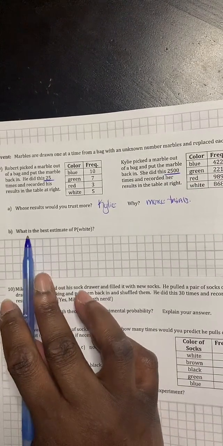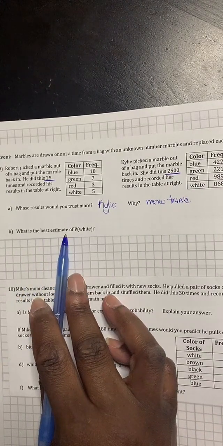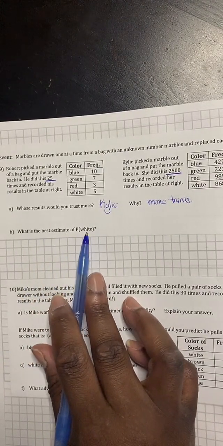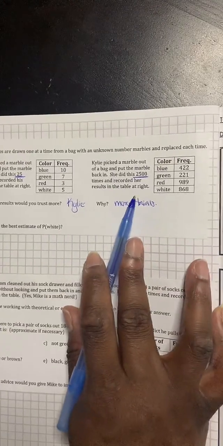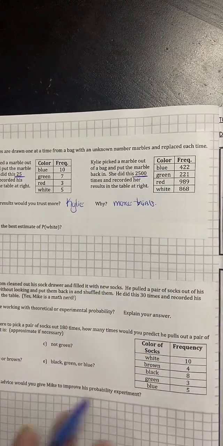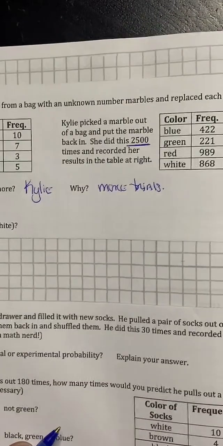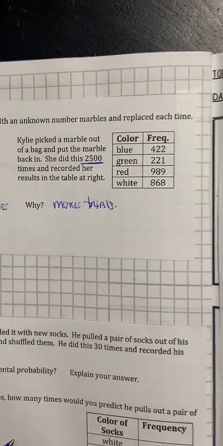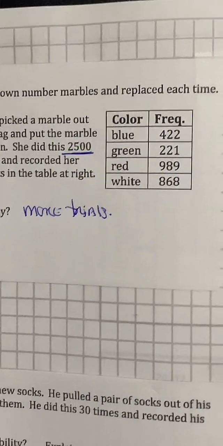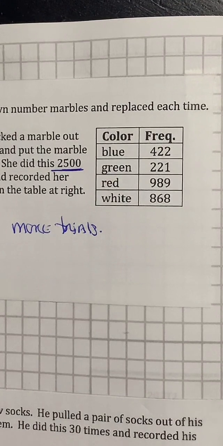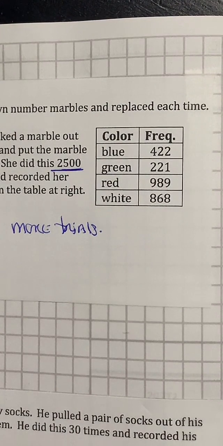Now, what is the best estimate of the probability of getting a white? And let's use Kylie's. Let me see if I can zoom in. What will be the probability of getting a white marble? All right. Definitely have more times.